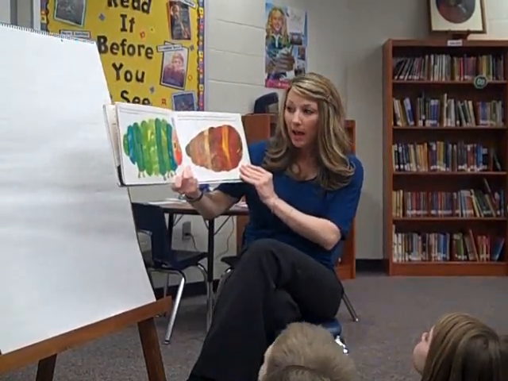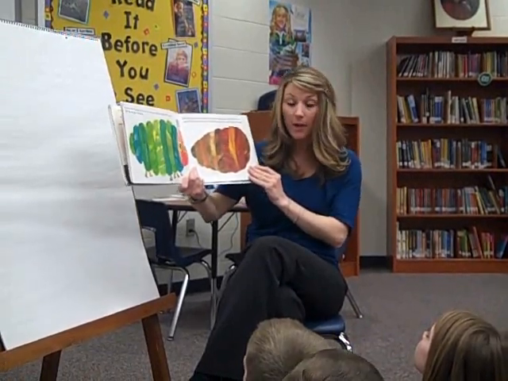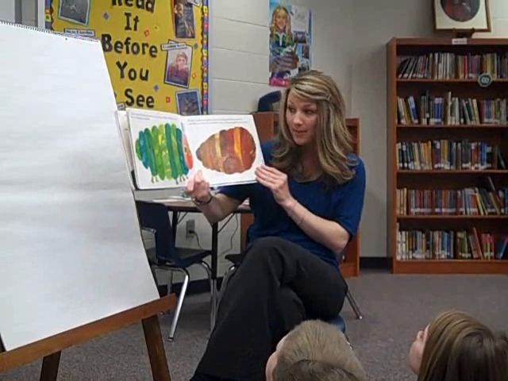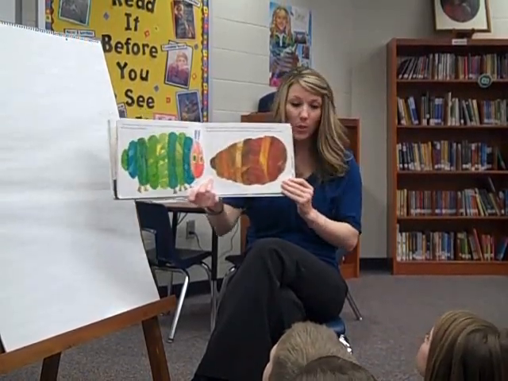He built a small house called a cocoon around himself. He stayed inside for more than 2 weeks. Then he nibbled a hole in the cocoon and pushed his way out.